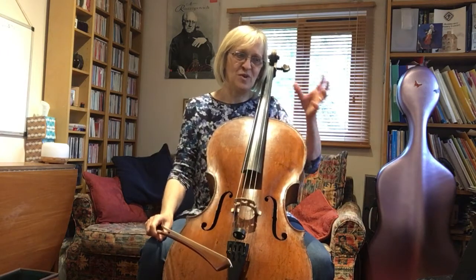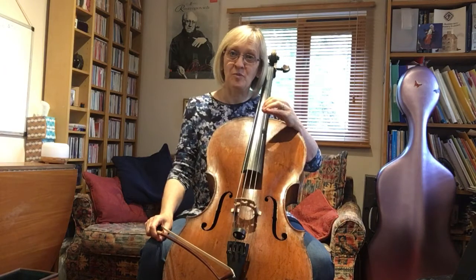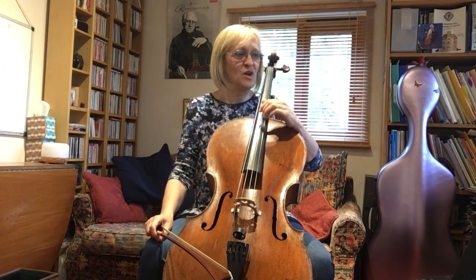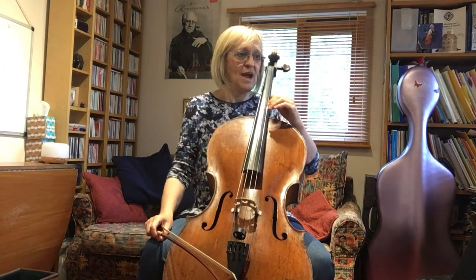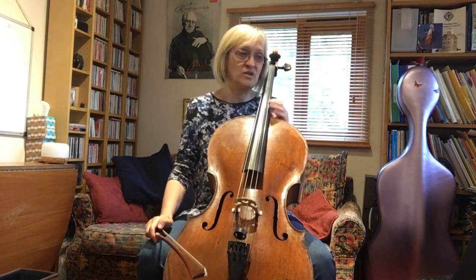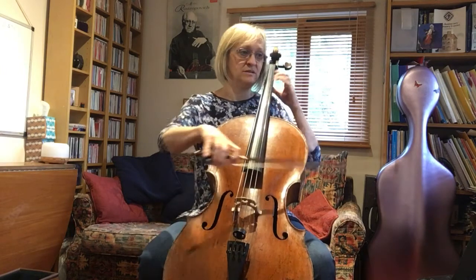So the first 2 bars were the new version of the bow pattern, the last 2 were the previous version. And then it continues in the same way. So we get 2 bars of the new pattern.